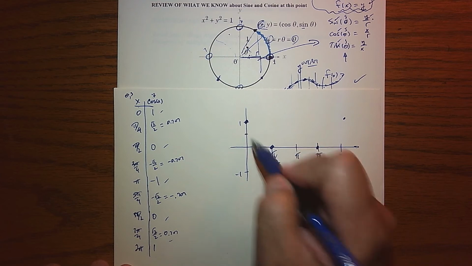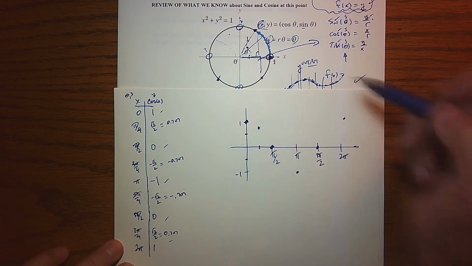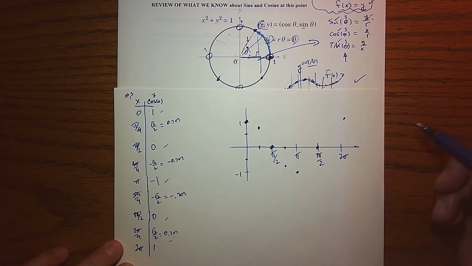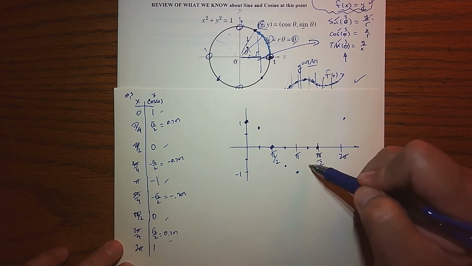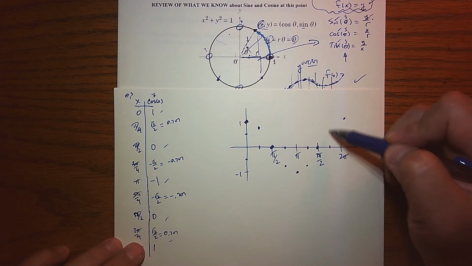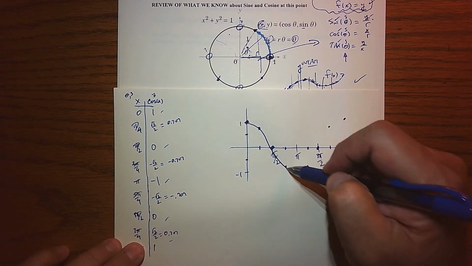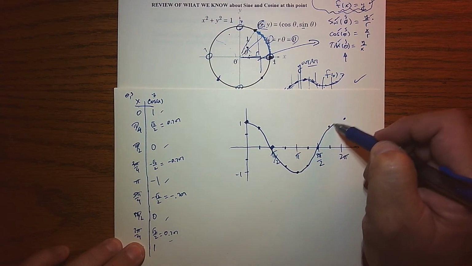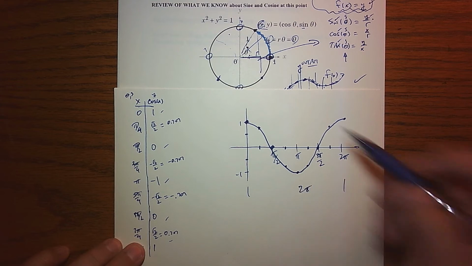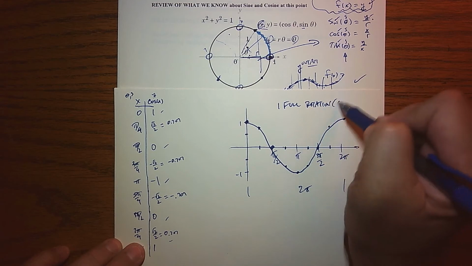So at pi over 4, we're about 0.707. At 3 pi over 4, we're about negative 0.707. At 5 pi over 4, we're at negative 0.707. And at 7 pi over 4, we're roughly about 0.707. So if we connect our dots, what you're looking at is what the cosine graph looks like over one of its periods. And this is one full rotation, or what some people also call cycles.